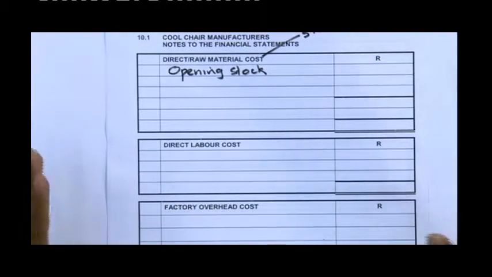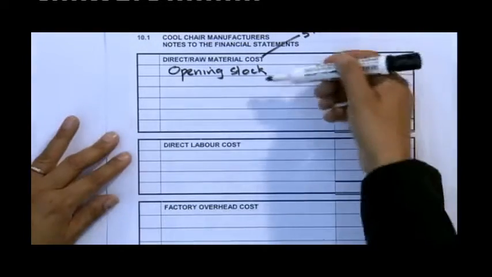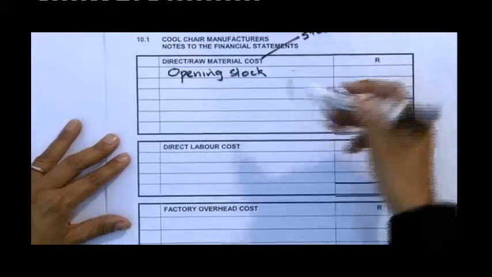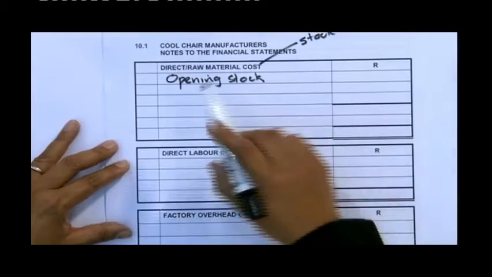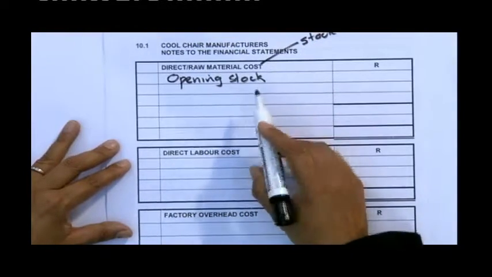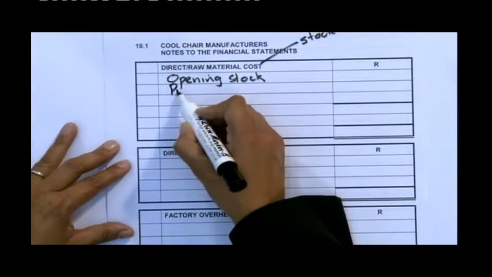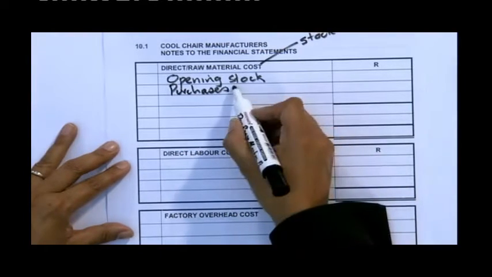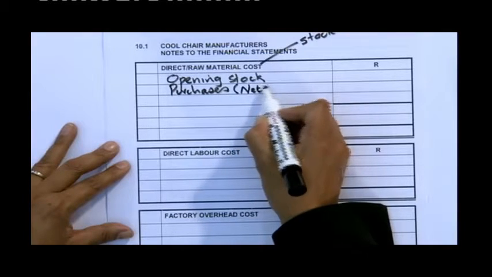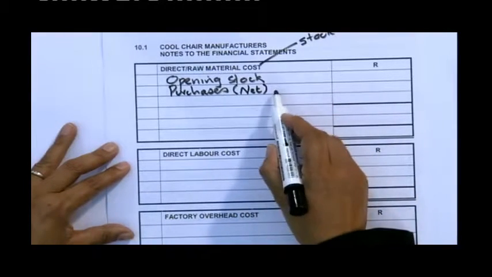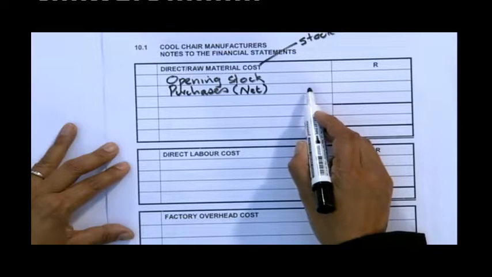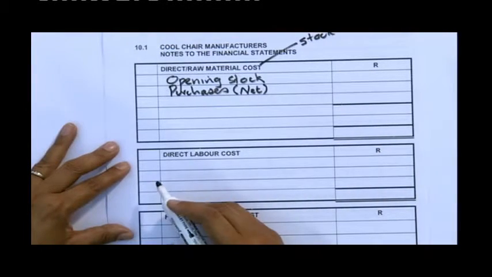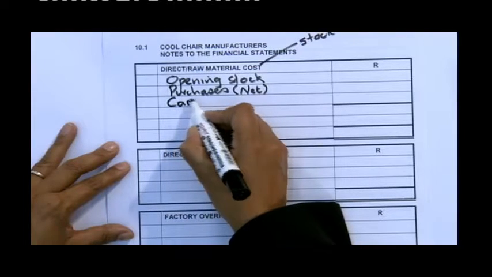It can be a termly cycle, it can be a yearly cycle, but however many times you generate your production cost statement, it can just be at the end of a production process. You start with opening stock. Then you're going to put in purchases. In other words, stock that you purchased, and that will be your net purchases. In other words, what you bought minus what you returned. Net purchases will always be what you bought minus what you returned. Then we're going to put in carriage on purchases.